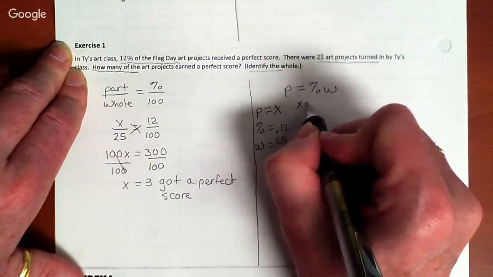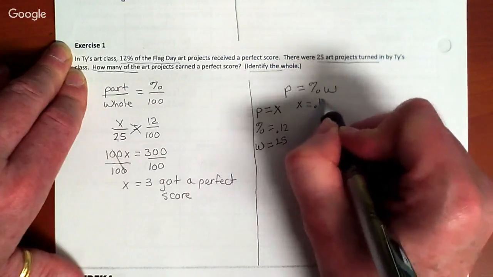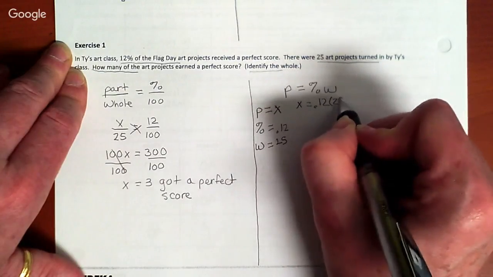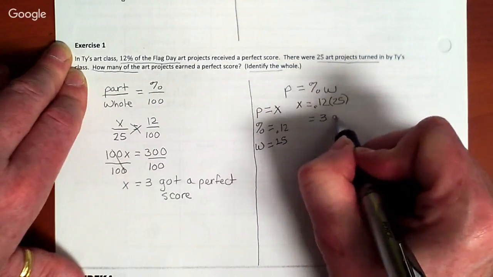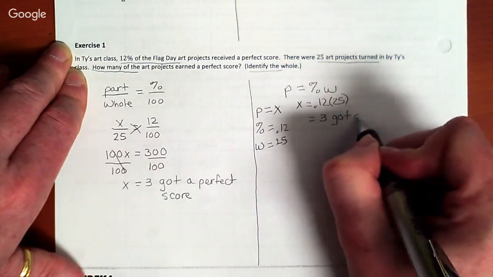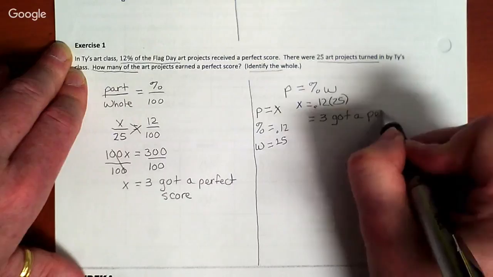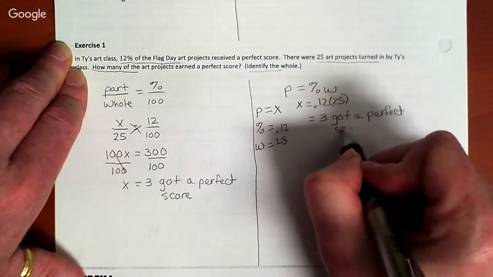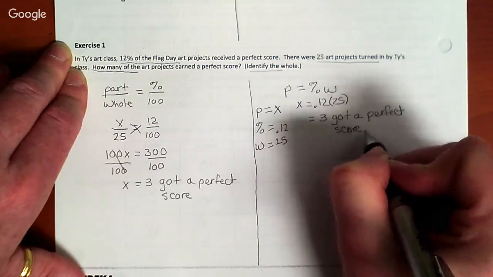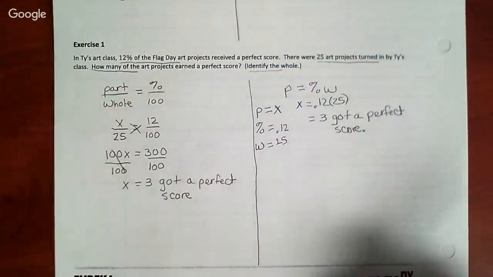So we have x equals 0.12 times 25, which equals 3. So 3 got a perfect score. And we're done now.